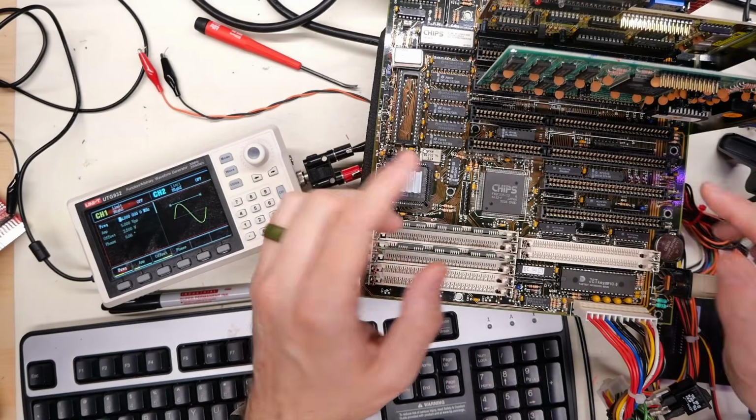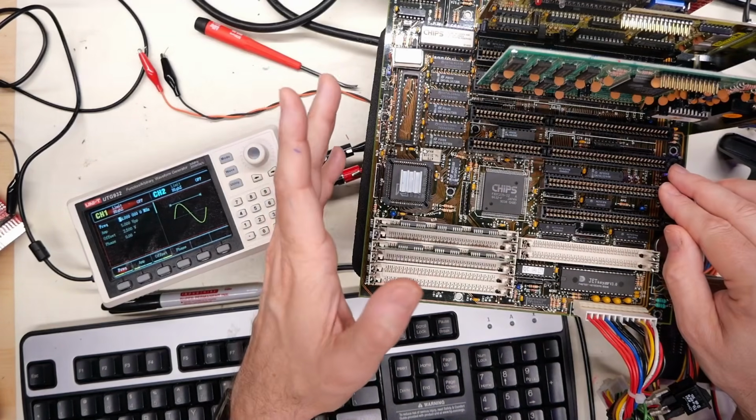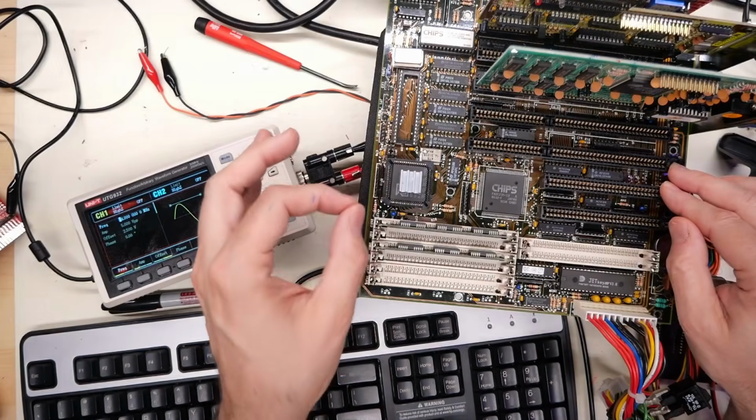Now, one thing we haven't looked at is the BIOS bus speed. We need to look at that on an oscilloscope because we're just taking for granted what it's actually running at.